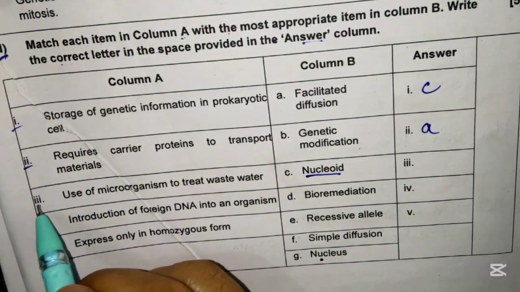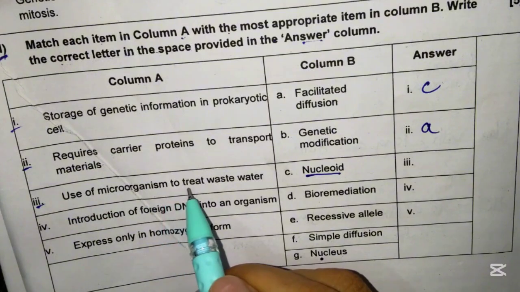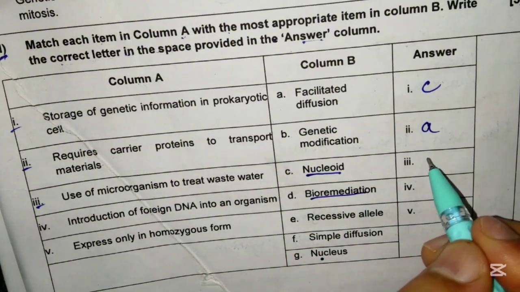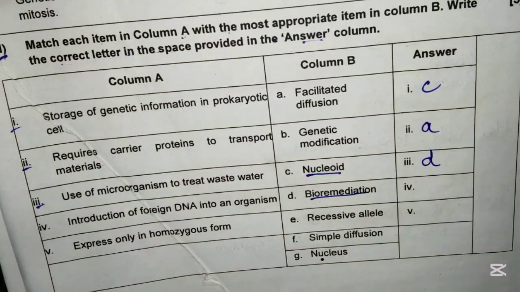So 3, use of microorganism to treat wastewater is called bioremediation. The answer is D.